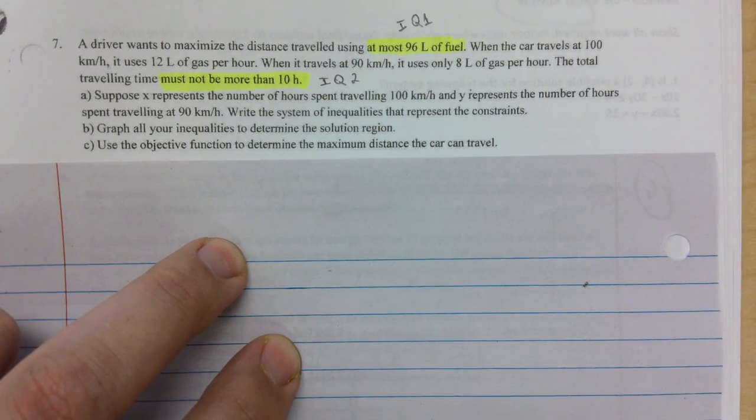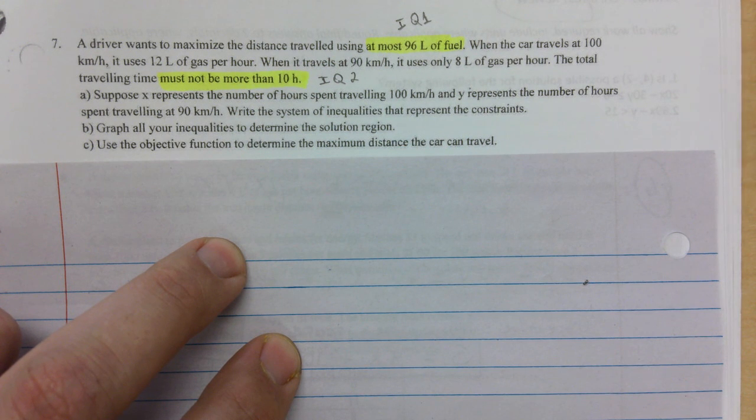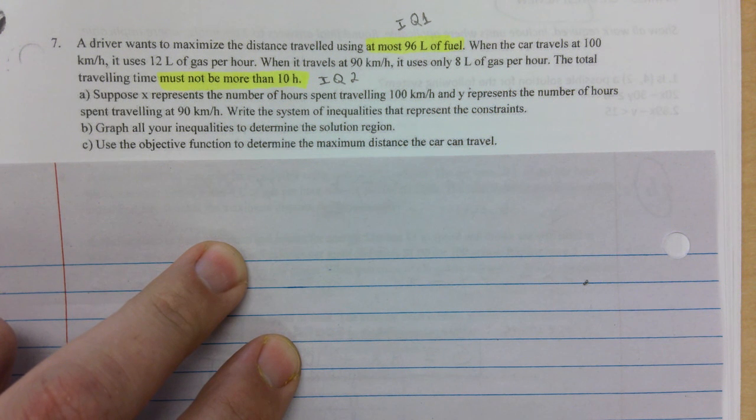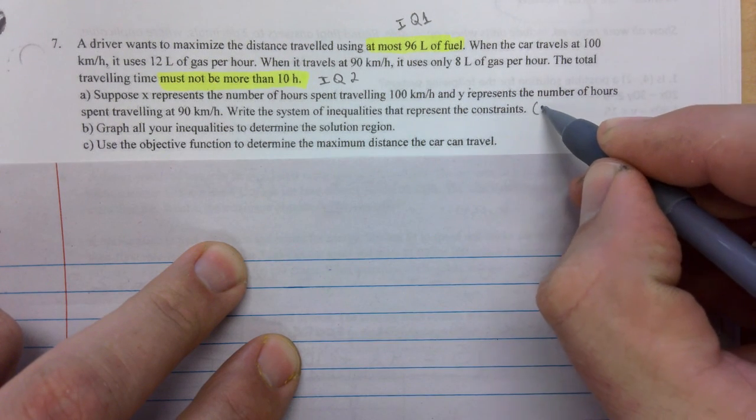Suppose that X represents the number of hours spent traveling at 100 kilometers an hour and Y represents the number of hours spent at 90 kilometers an hour. Write a system of inequalities that represent the constraints, the restrictions, right? That's the same thing.